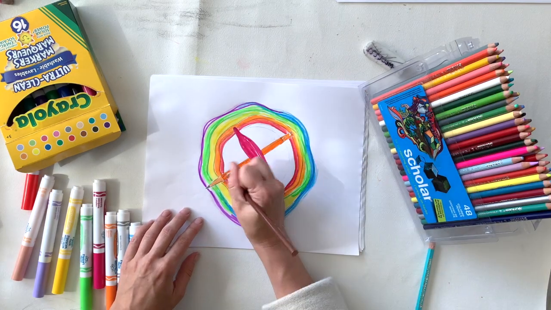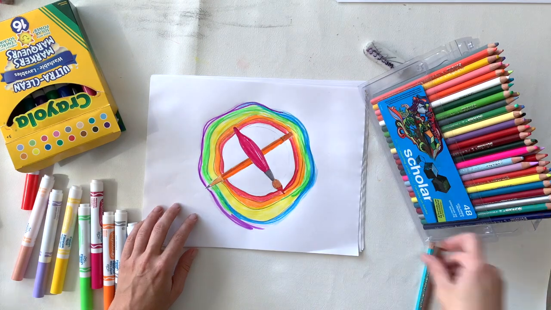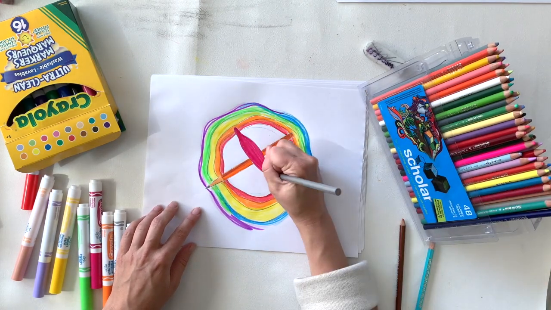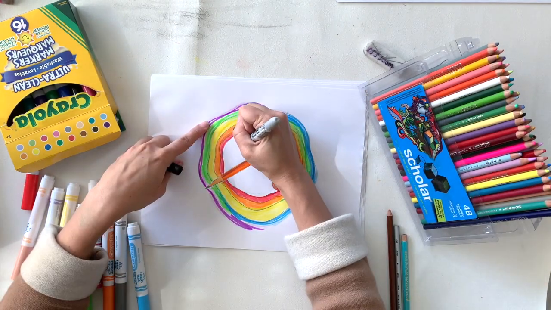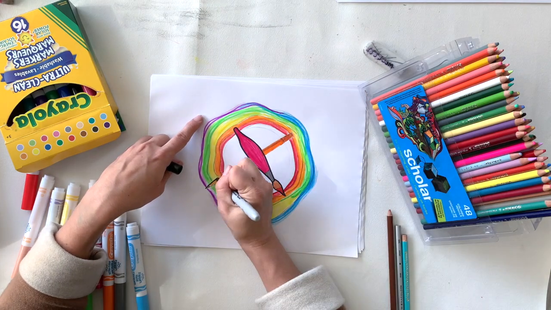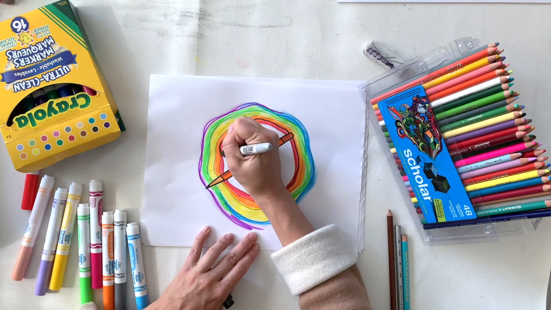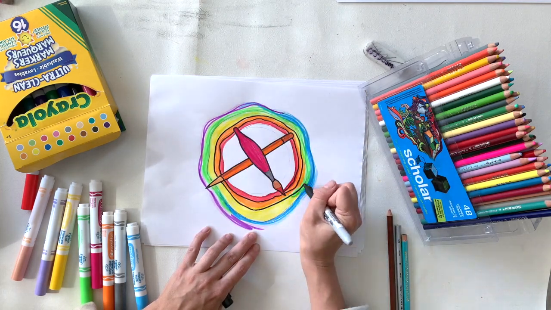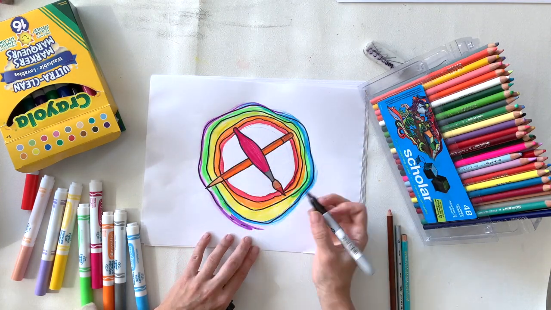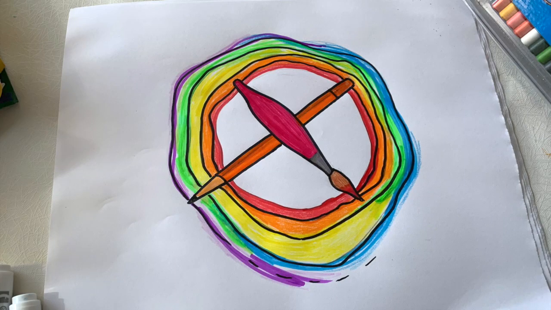Now I'm doing an outline in some parts of my symbol using a Sharpie marker. This can be really tricky, especially if your hand isn't really steady, so just do your best. If you make a mistake, you can always make the line thicker or make it a double line, anything you like. And here's the final product.